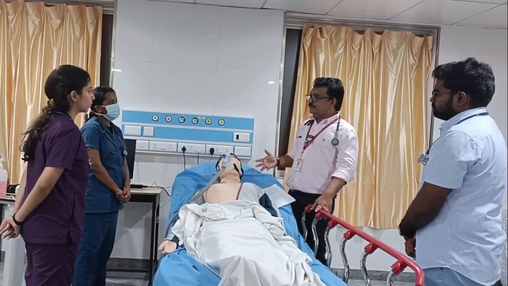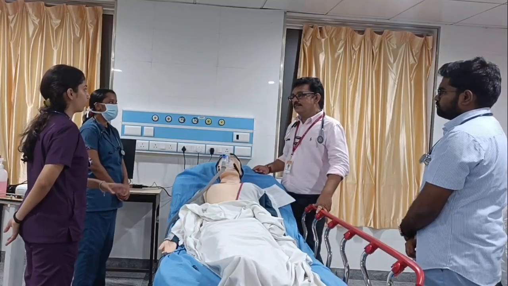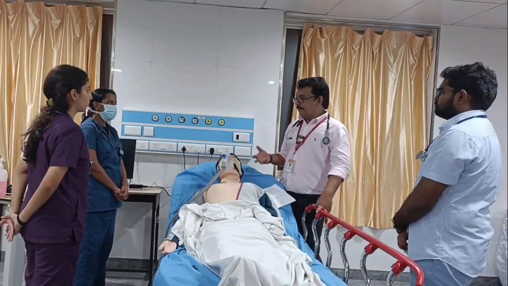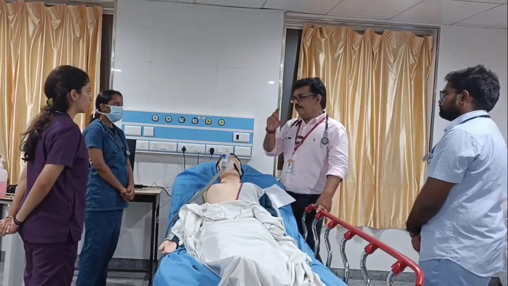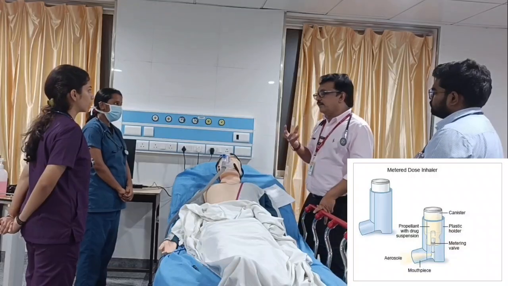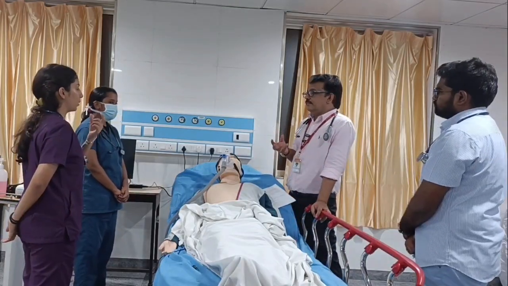So can we discharge the patient right now? Right now, no. First, we have to do a pulmonary function test, his FEV1, all the tests. Then we can train him for MDIs, and something called a spacer. Have you seen a spacer? You keep it in between.